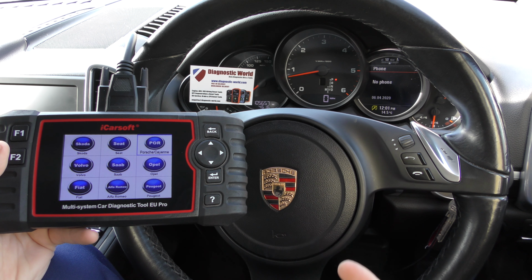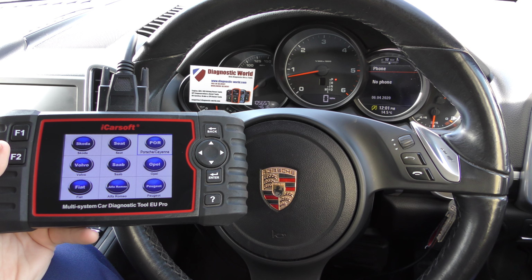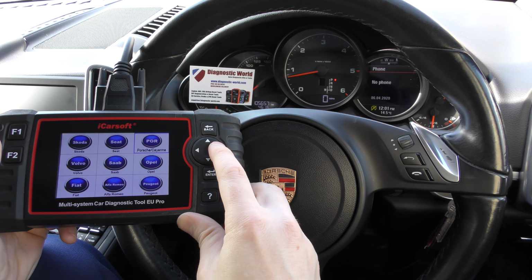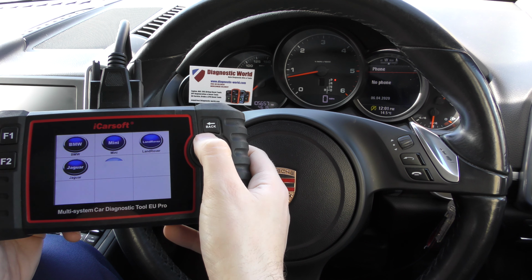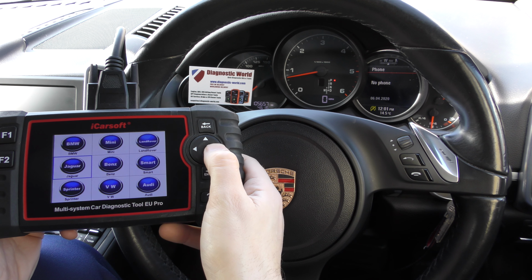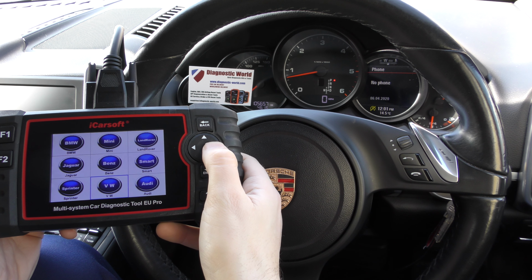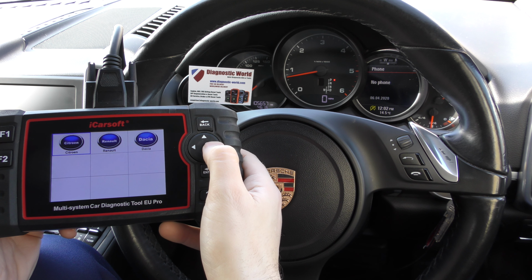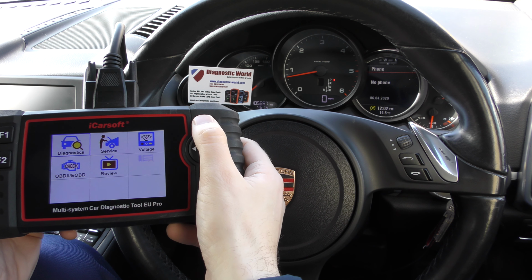So it's not going to cover the likes of Nissan or Honda, Chrysler, anything outside of Europe, but I'll just run through what it will cover first of all. So it's got BMW, Mini, Land Rover, Jaguar, Mercedes, Smart, Sprinter, VW, Audi, Skoda, Seat, Porsche, Volvo, Saab, Opel, which is Vauxhall, Fiat, Alfa, Peugeot, Citroen, Renault and Dacia.